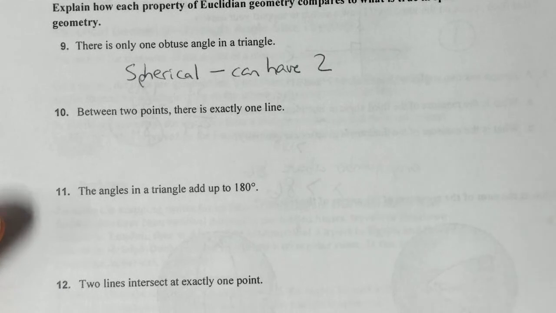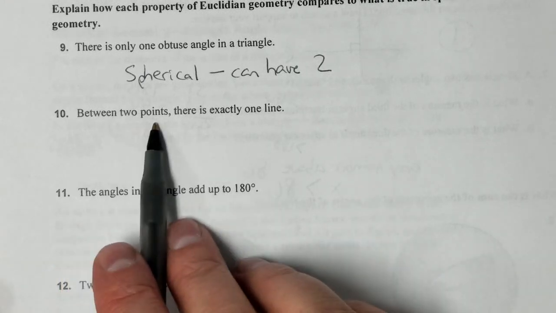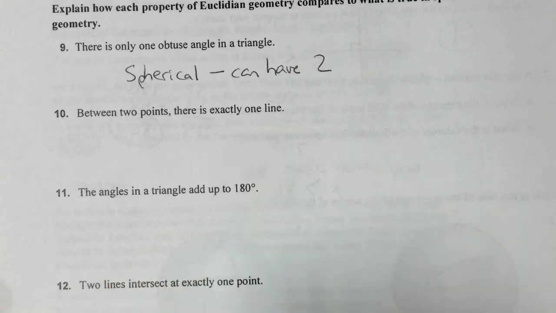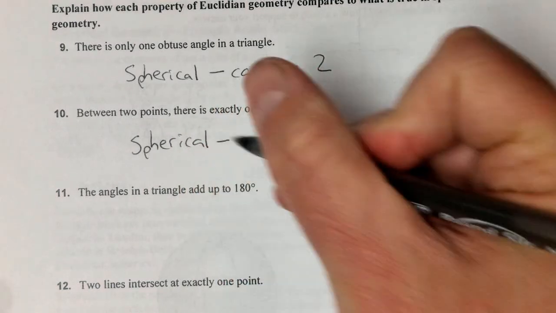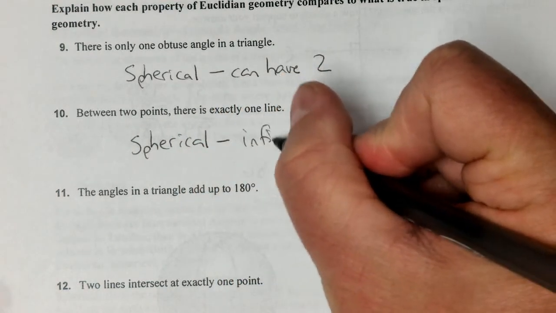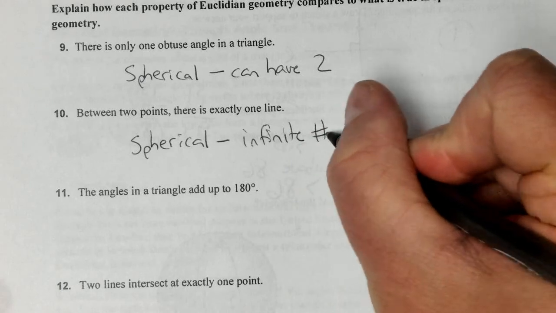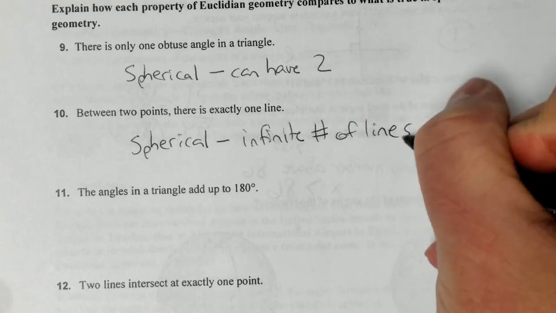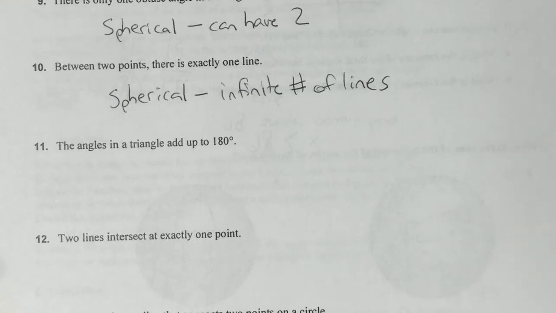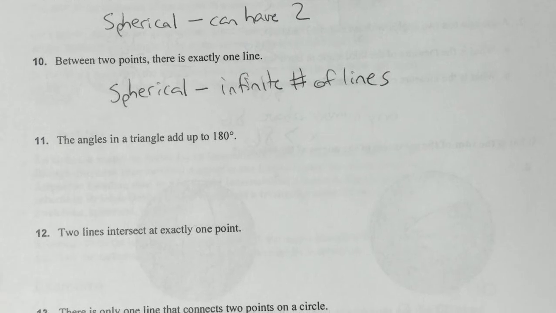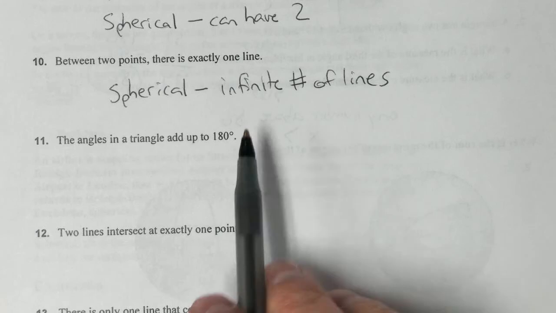Number 10, between 2 points, there's exactly one line. In spherical, you have an infinite number of lines. There's no A in infinite. I'm not going to count off for spelling, but I've seen it before with an A.